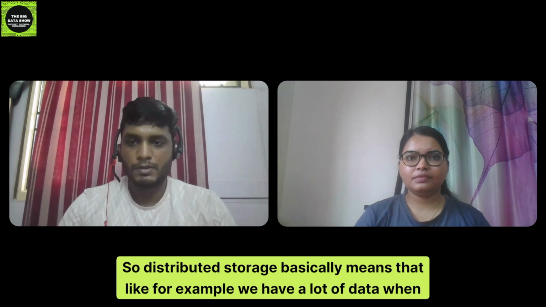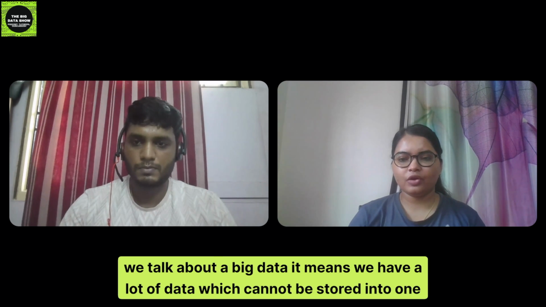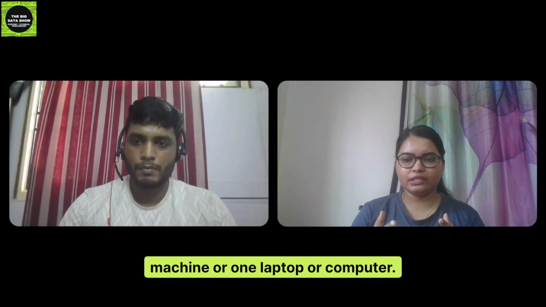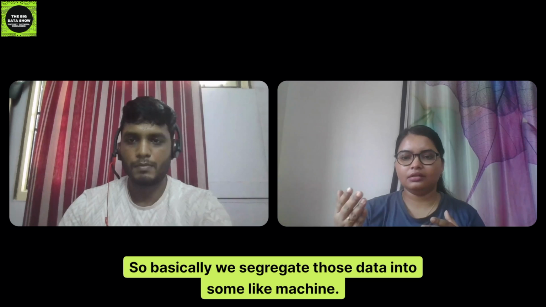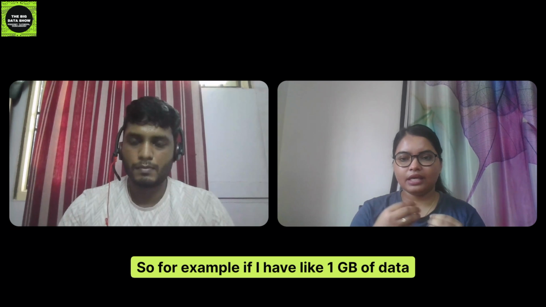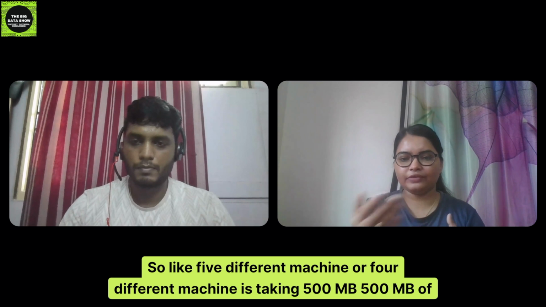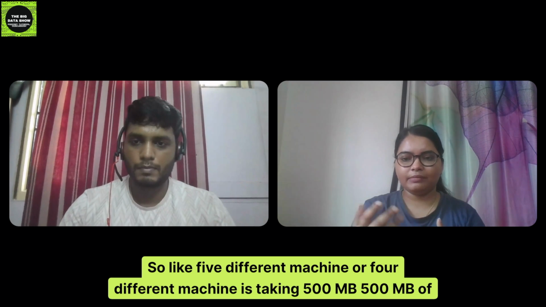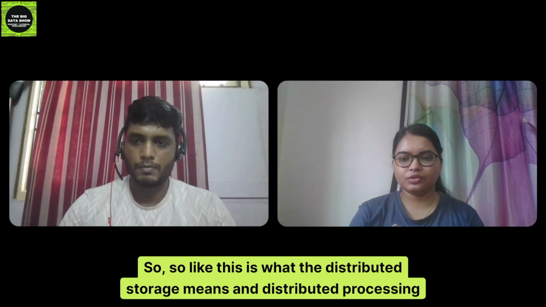So distributed storage basically means that, for example, we have a lot of data. When we talk about big data, it means we have a lot of data which cannot be stored in one machine or one laptop or computer. So basically, we segregate that data across machines. For example, if I have 1 GB of data, and I'm segregating it into 2 different machines, each machine takes 500 MB of data. This is what distributed storage means.